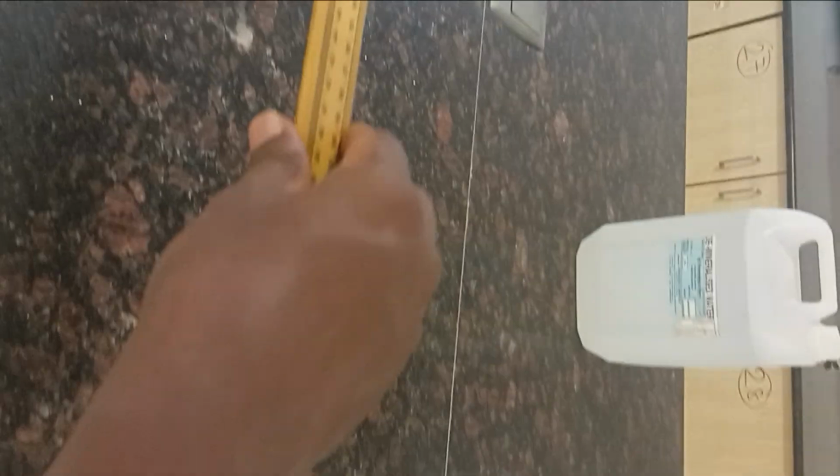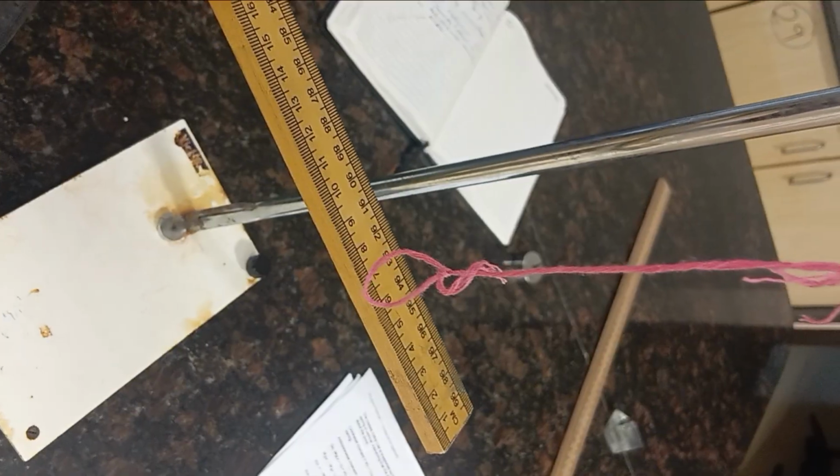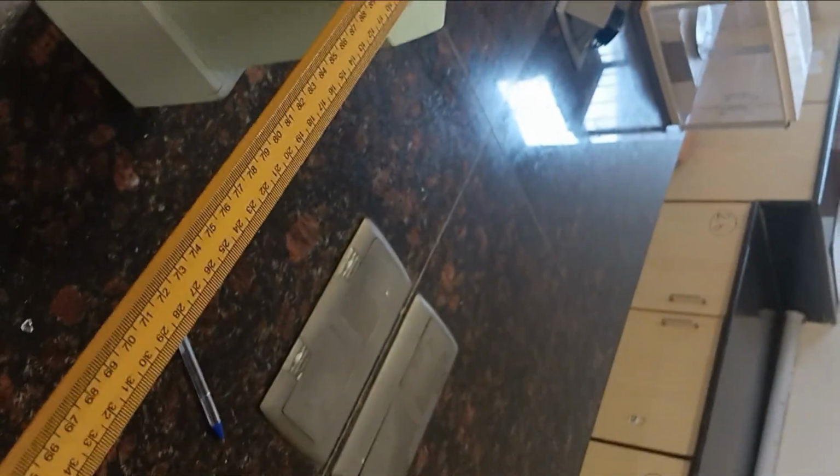Next, X. What is the X? X means from the pivot to here, this length. How much distance is there horizontally on the scale, from the thread to the pivot? We will measure.